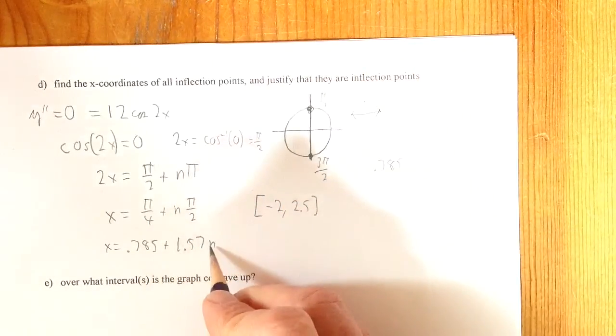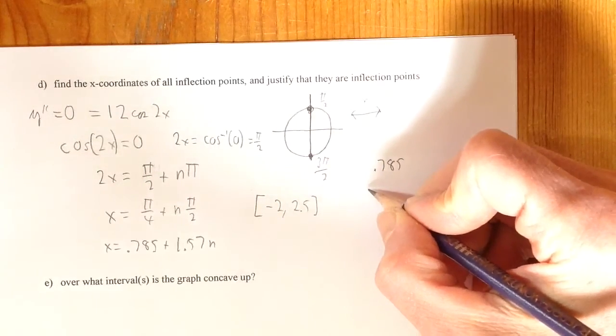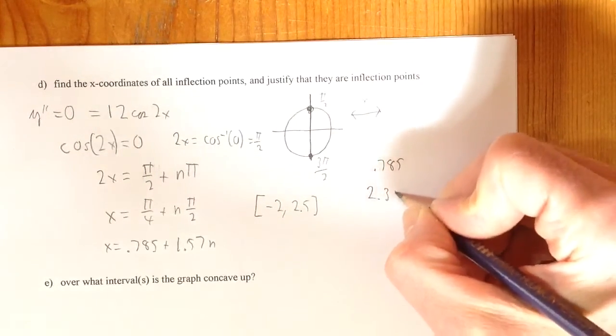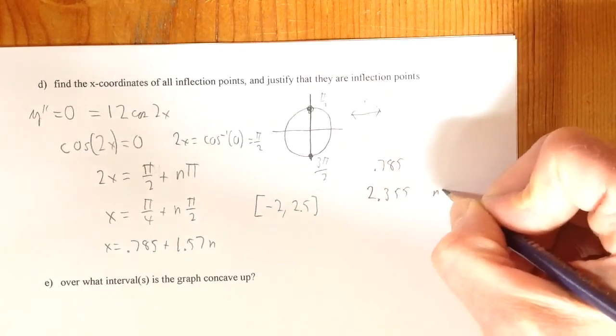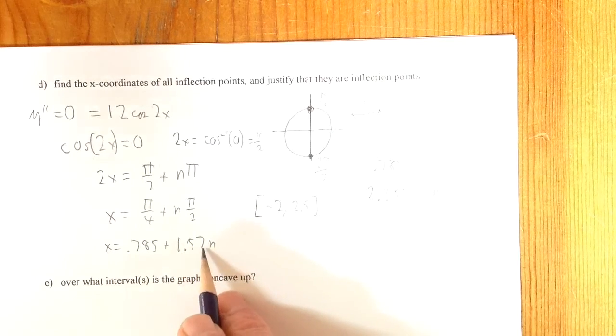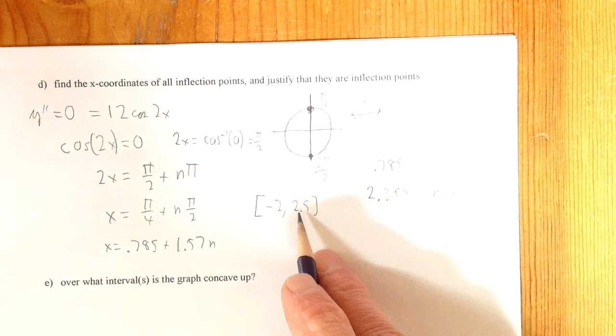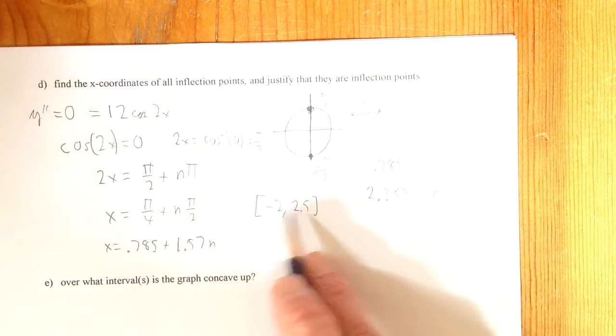That works, so n equal 1 works. That's another one. N equal 2 is no way, because we'd be adding pi to a number and getting something bigger than 2.5. But 2.355 is less than 2.5, so that works.